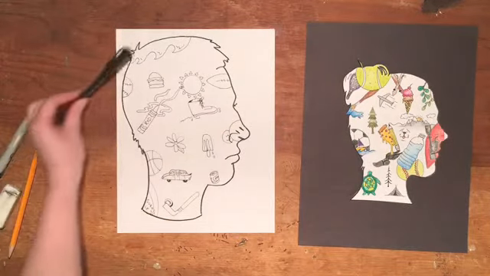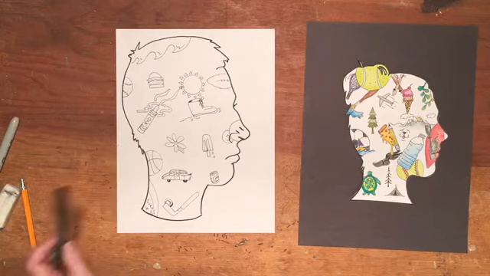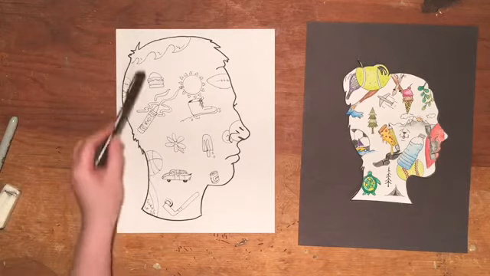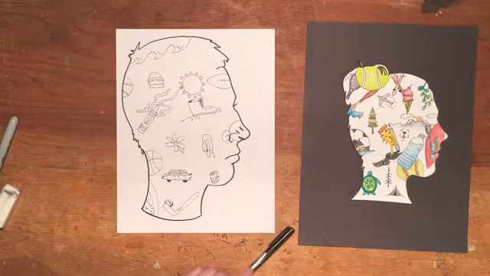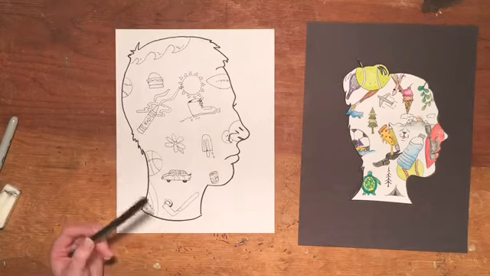Once you have all your About Me things filled in and traced with that black marker or pen, you can start to color them in and fill them in. You can leave the background white, or you can fill it in with another color.